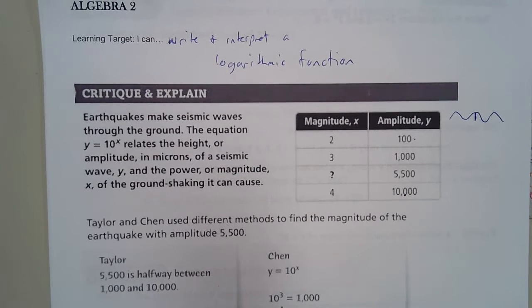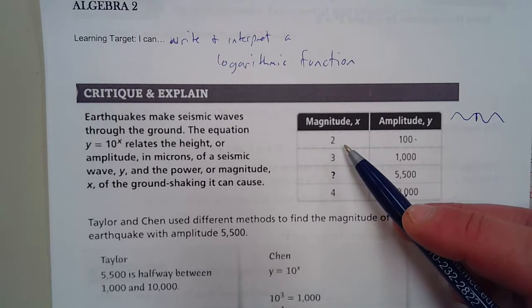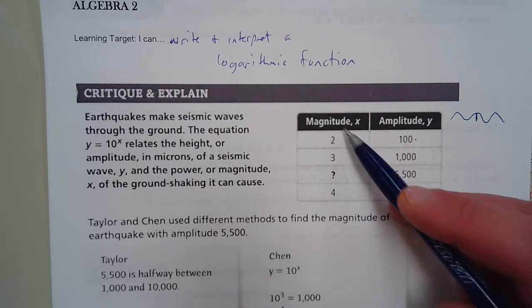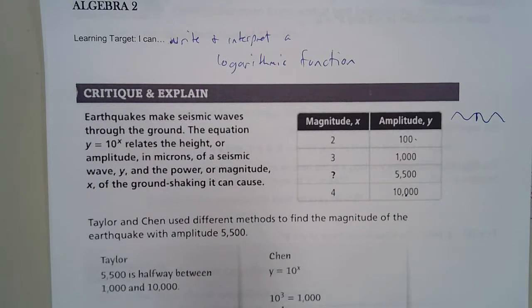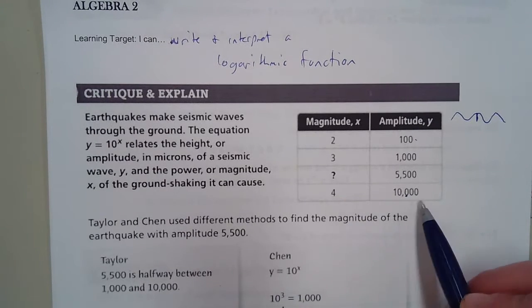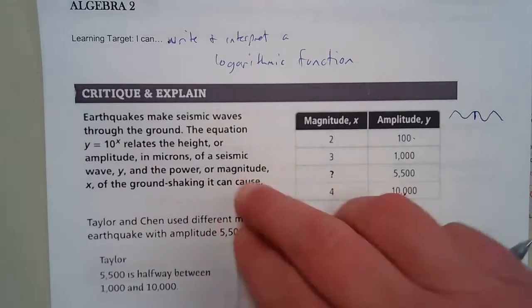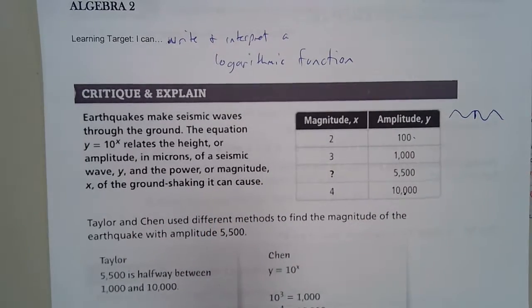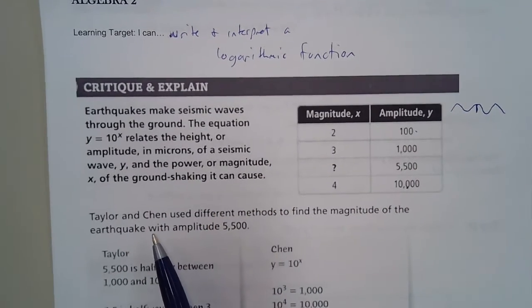So these numbers are, if you've ever heard people use the Richter scale, that's these numbers. When they say, oh, it was a magnitude 2 earthquake, or it was a 6 on the Richter scale, those directly correlate to how large the ground waves were. Okay. Now, here's the issue about this.